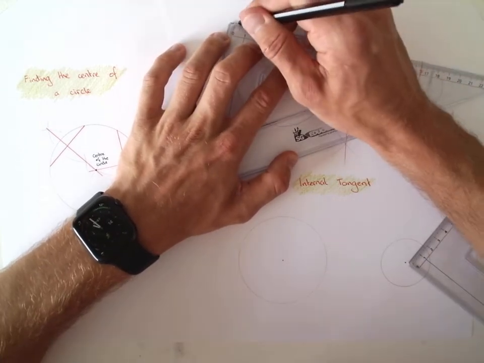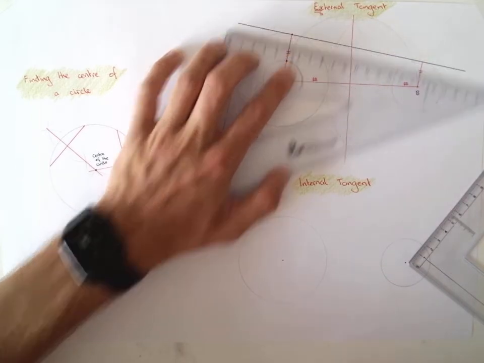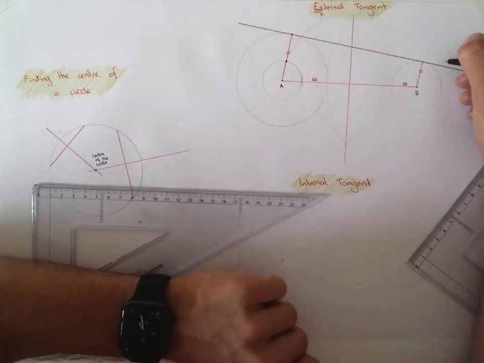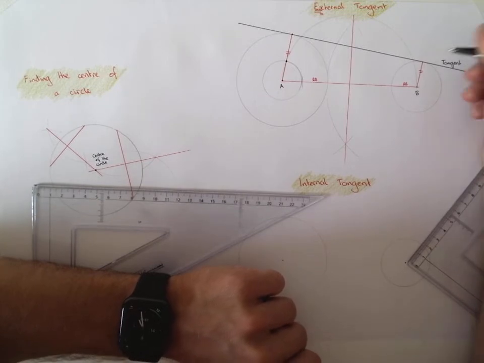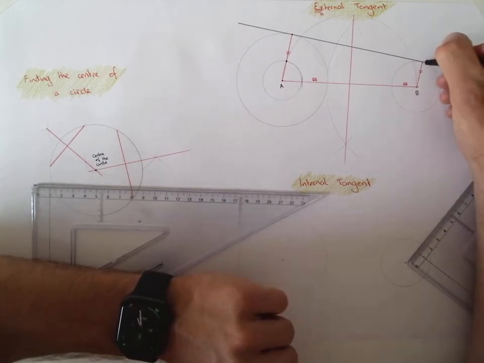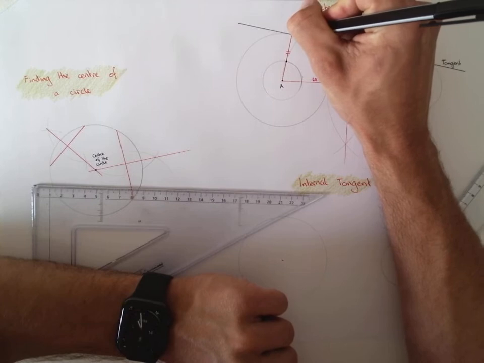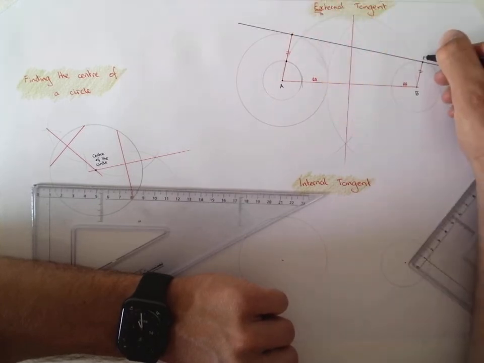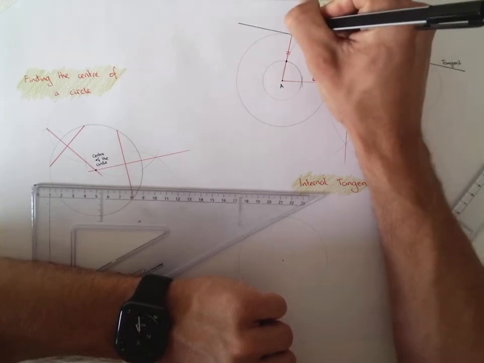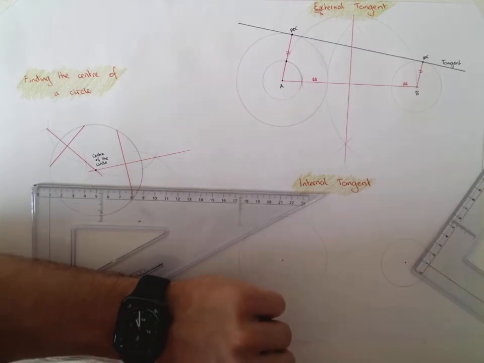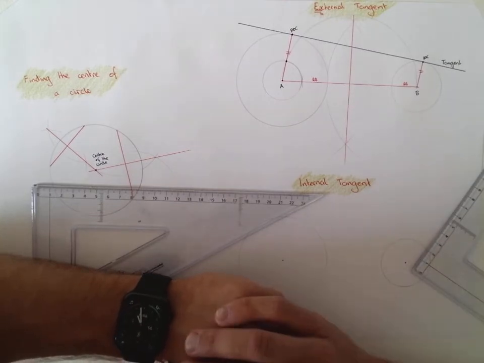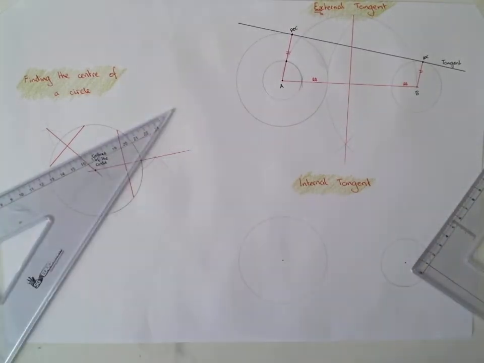So you can just go ahead and draw your external tangent like so. So there's our tangent. And if you're wondering where our points of contact are, right there. POC for point of contact, POC for point of contact. Very good. So that's our external tangent.